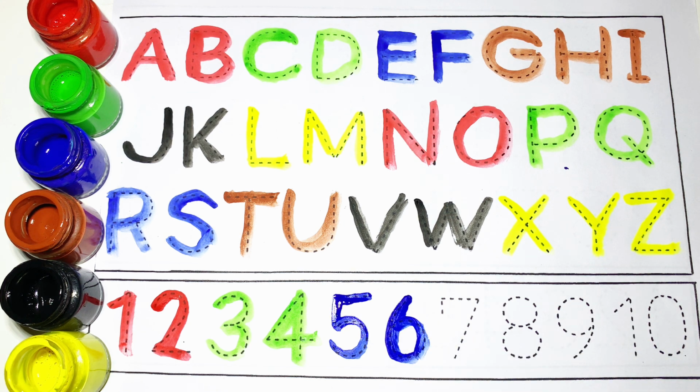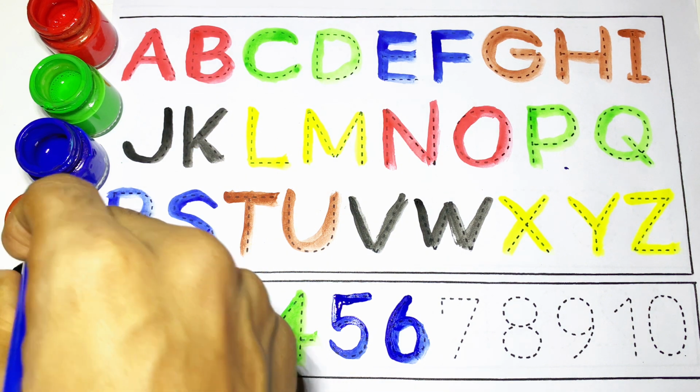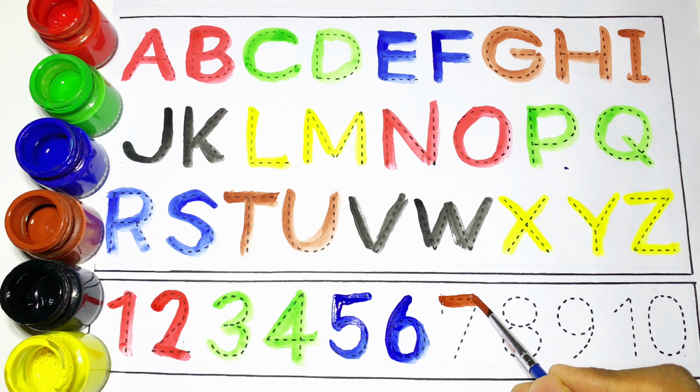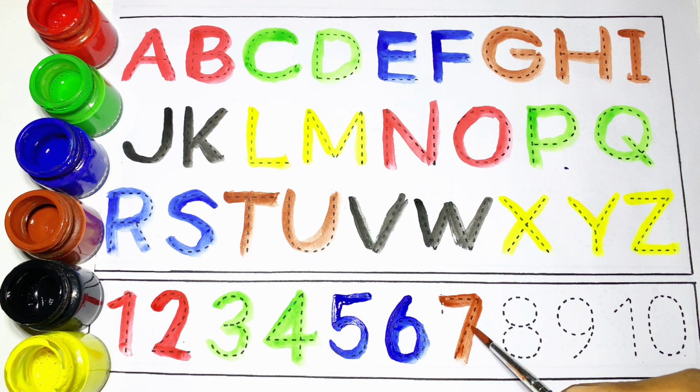Kids, now 7. The numbers of 7. And use brown color. S E V E N, 7.